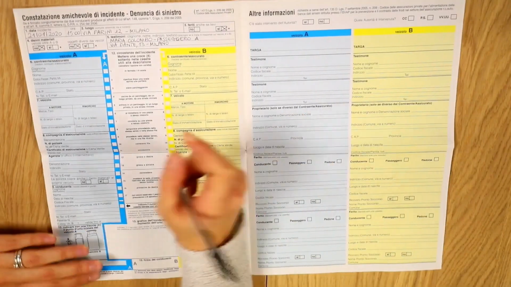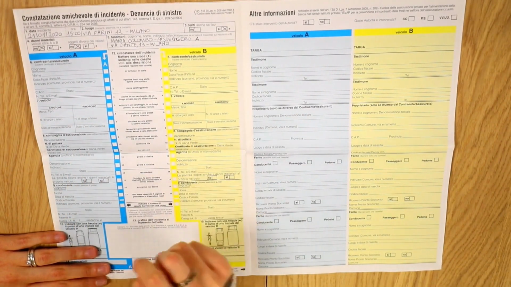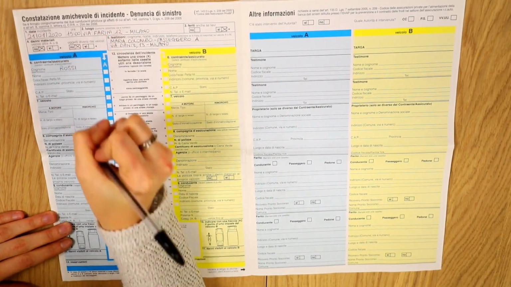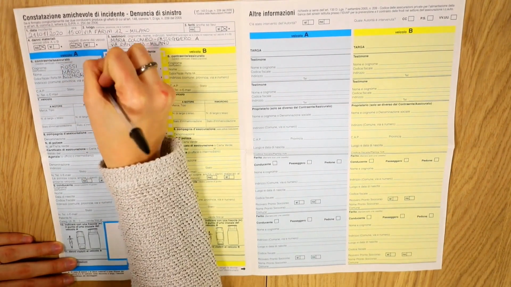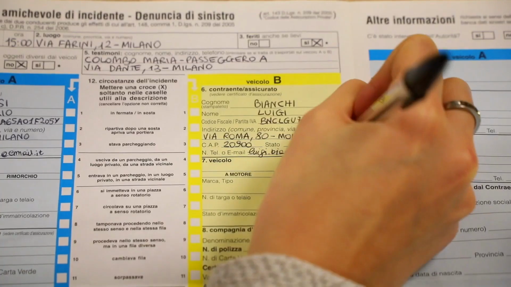Let's now move on to the columns marked in blue and yellow. These indicate the 2 different vehicles involved. For both parties, it is necessary to provide the last name, first name, tax code, address, and phone number of the insurance policy holder.